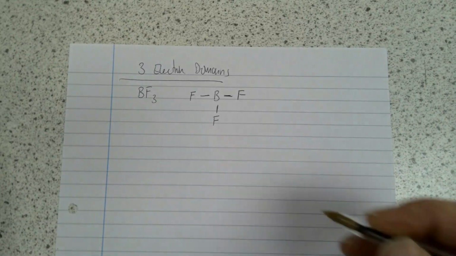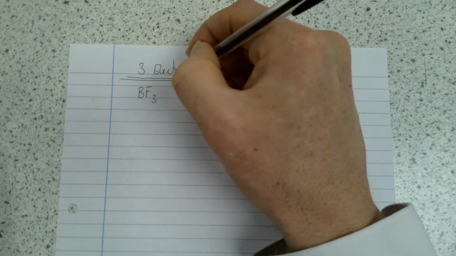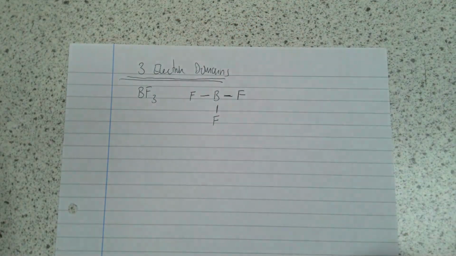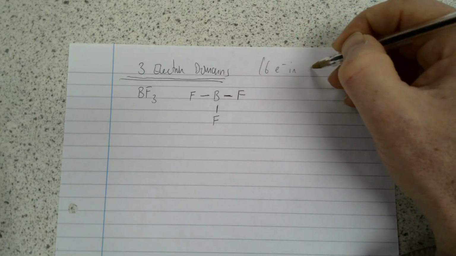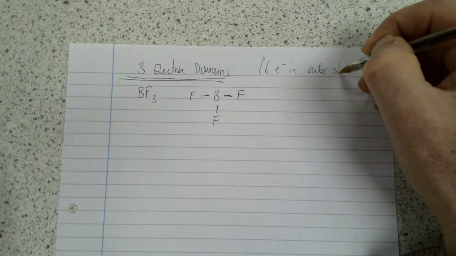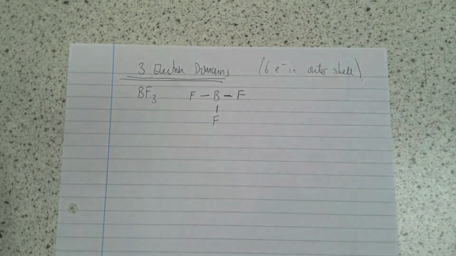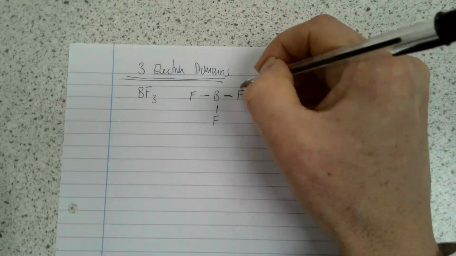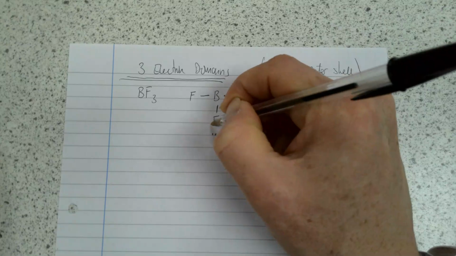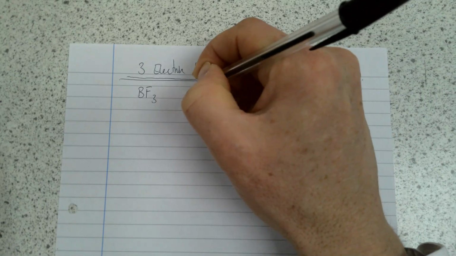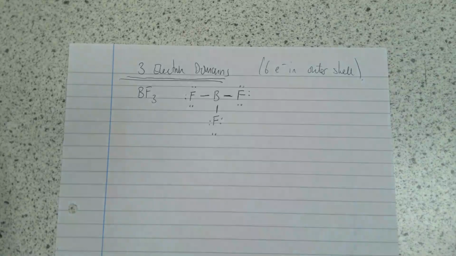I told you you'd see them again, where they are exceptions to the octet rule. There's only 6 electrons in the outer shell. So with the Lewis structure, I should put the lone pairs on the fluorines. Though they're not involved in the shape, we should get the Lewis structure right, eh? So that's what that would be.